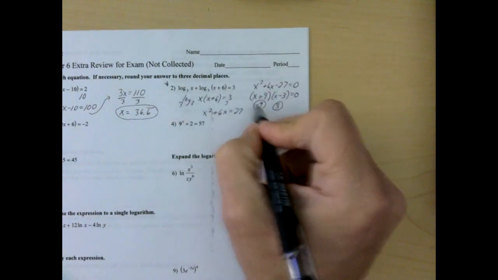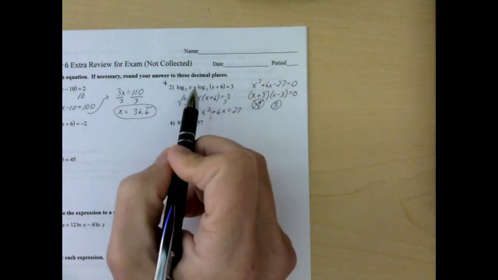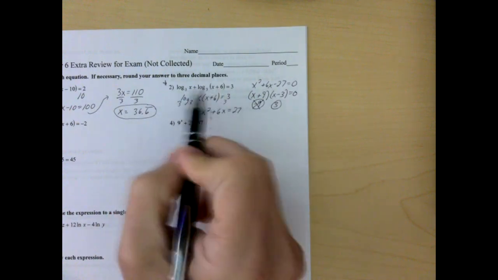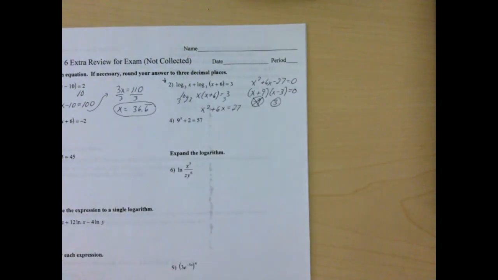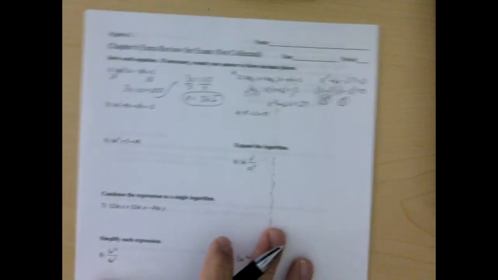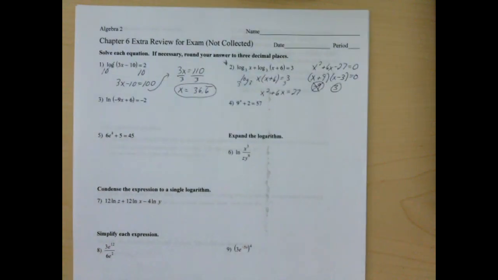Now, technically in this case, we would cross out negative 9 because it wouldn't check. So if I tried to check my answer to see if negative 9 actually is a solution, you'd have to take the log of a negative number. Can't do it. Only 3 is a solution. Now, you're not going to have to worry about crossing out extraneous solutions on the exam. Okay? So number 3 is just like number 1.